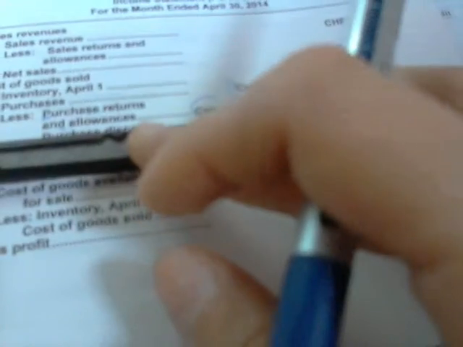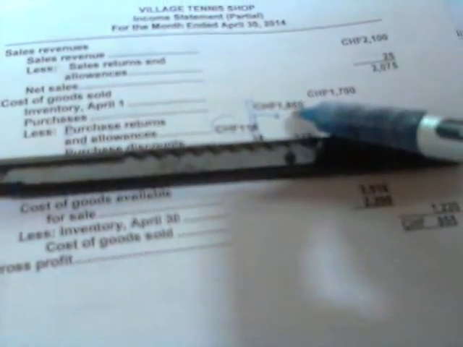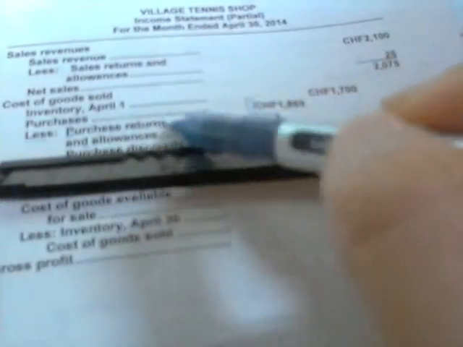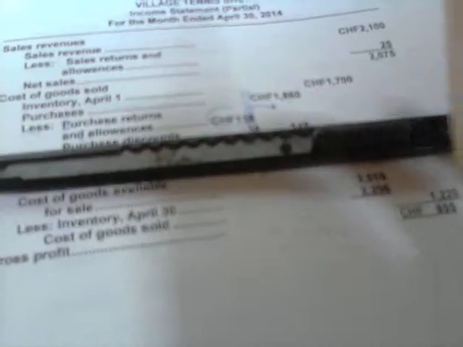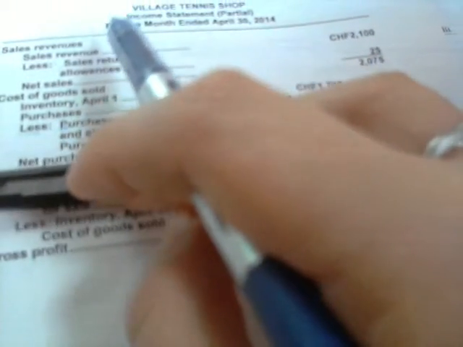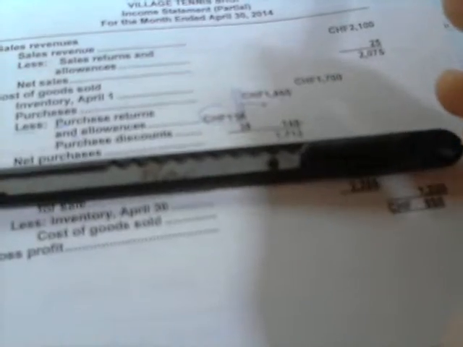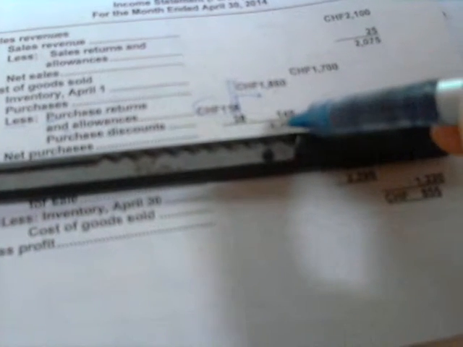Okay. So now after we use the purchase to less the purchase return and allowance and the purchase discount, what do we get? We will get the net purchase. Okay. So our net purchase is 1,712. Let me explain again.